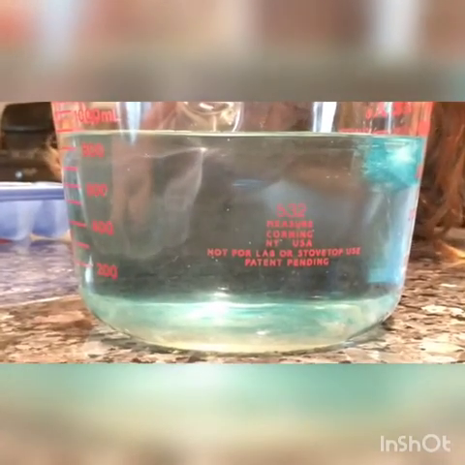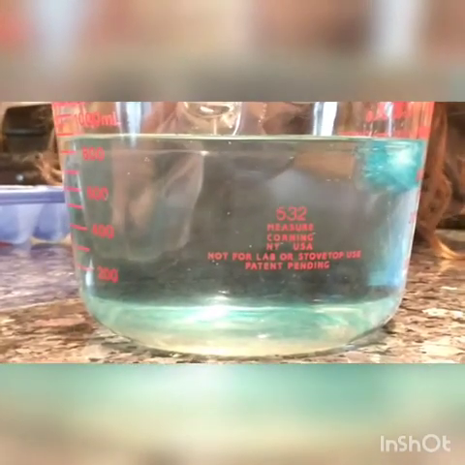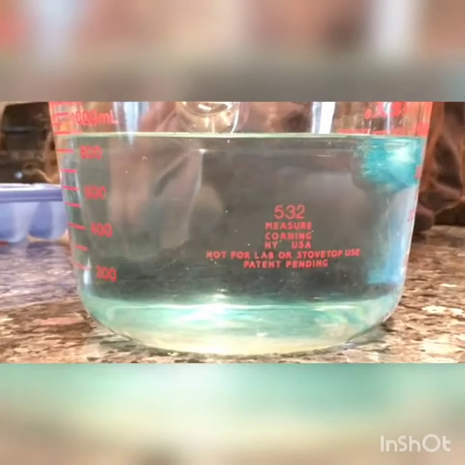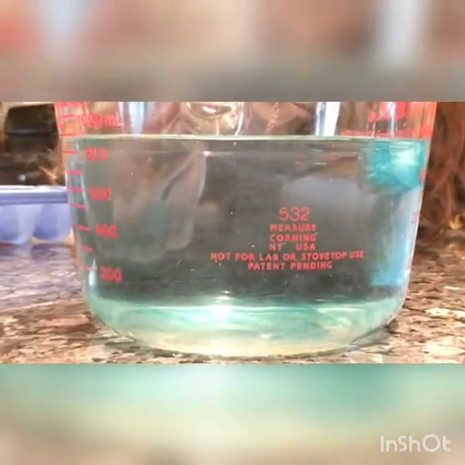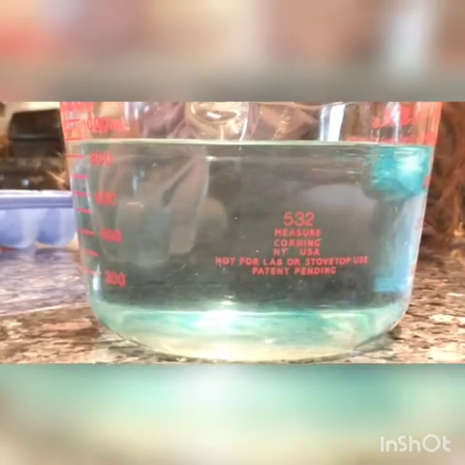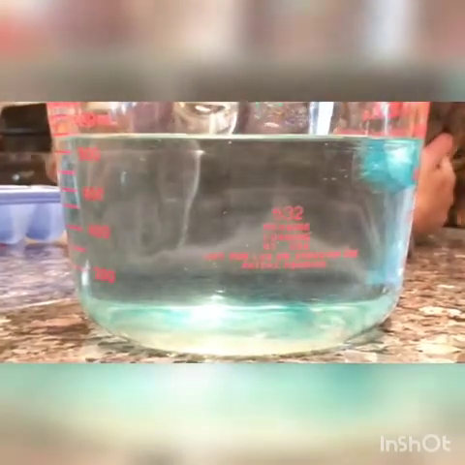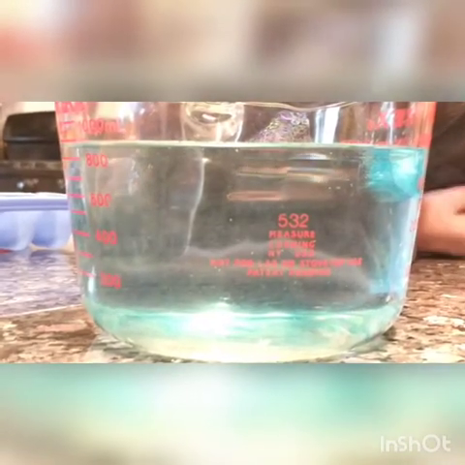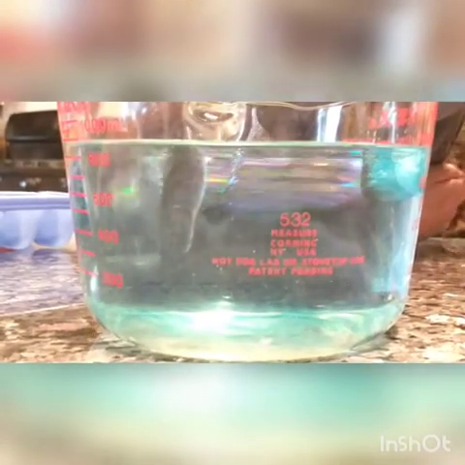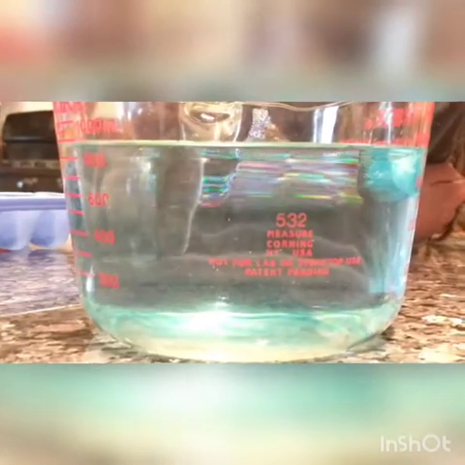So cool. Okay, are we ready to do the hot water one? Yes. All right, so are you going to do the conclusion, Melody? What happened? It went to the bottom. It went to the bottom because it has a higher density. It's heavier. It's more dense than the regular water. Okay.